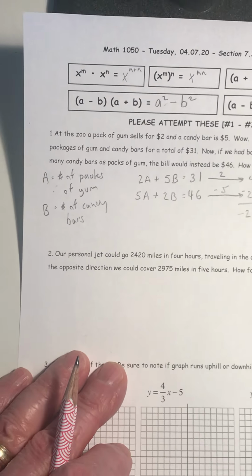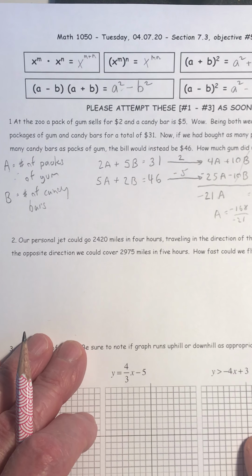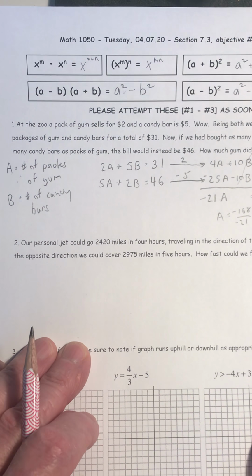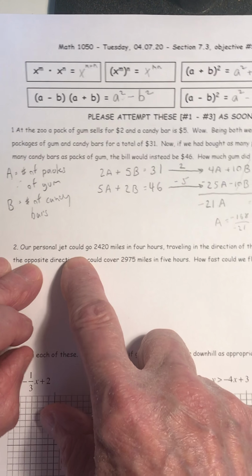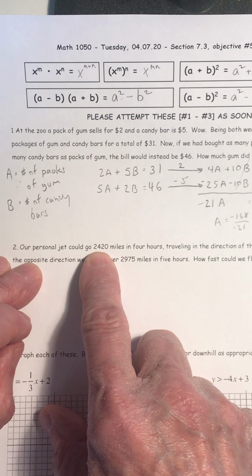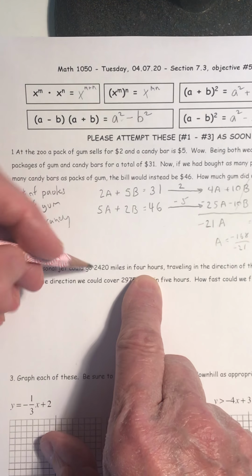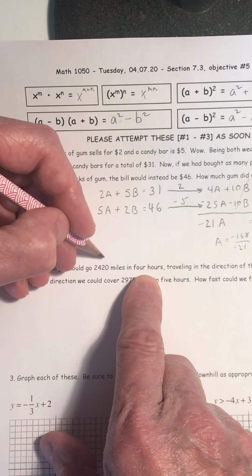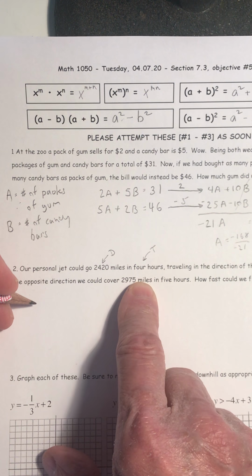Here's an upstream, downstream, or with the wind, against the wind system of equations problem. Rate times time equals distance. Here's the distance. Here's the time. And what's the rate?